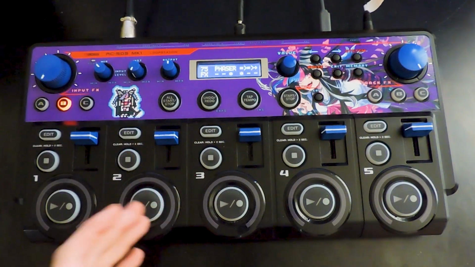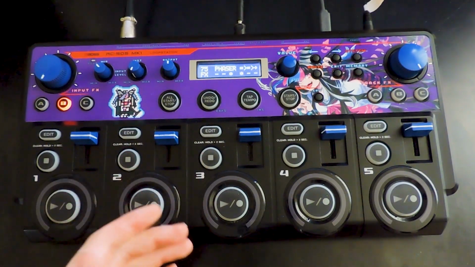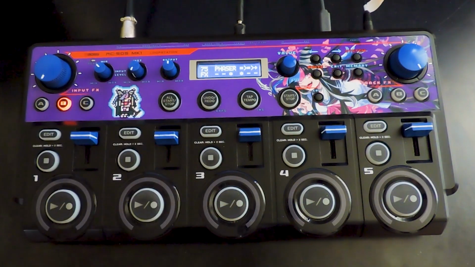I definitely encourage you to experiment around, play with this effect. Like I said, it is my favorite effect. I love songs that just include the phaser. But anyways, let's hear what this sounds like within a bigger piece.